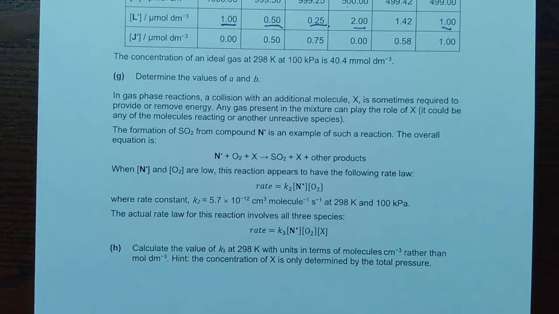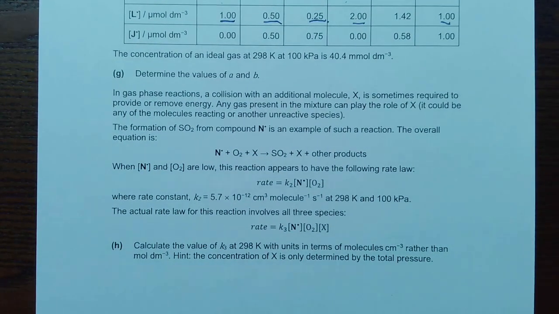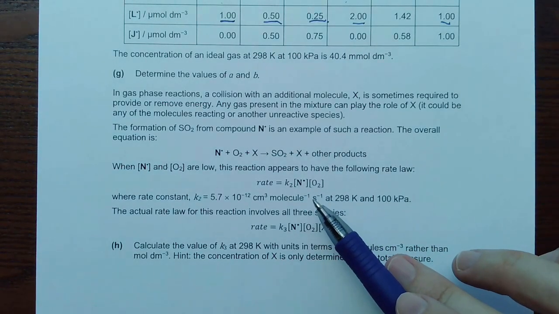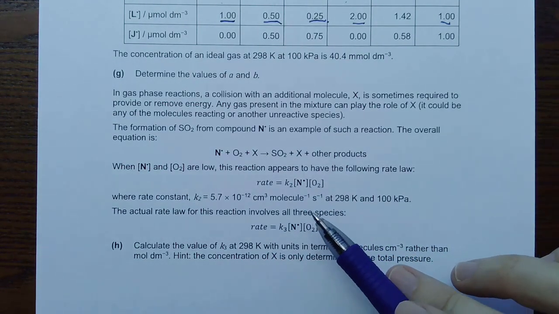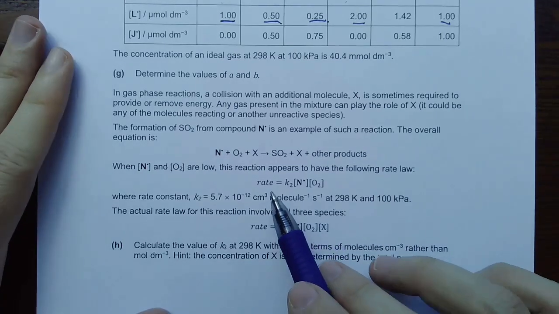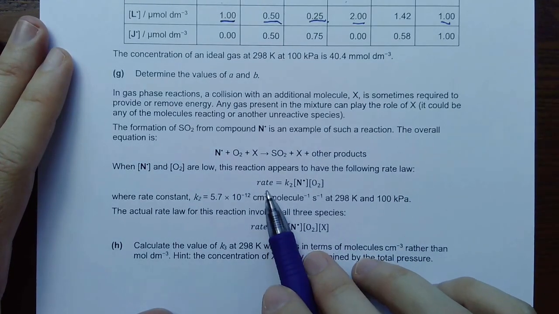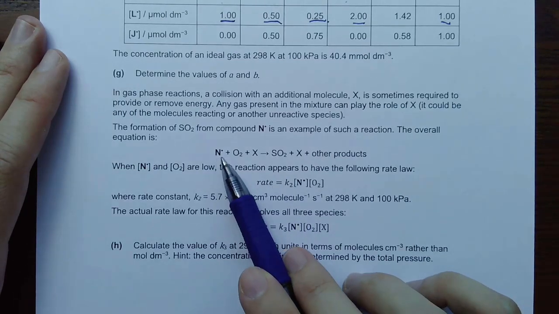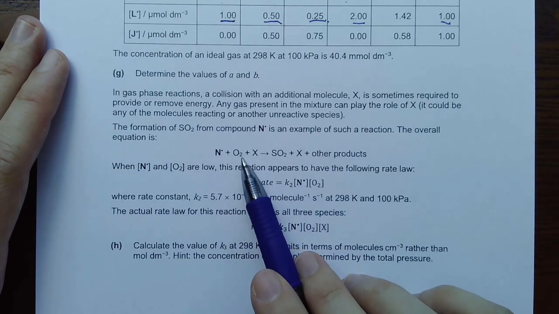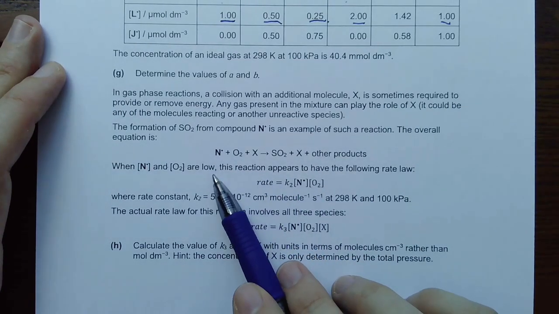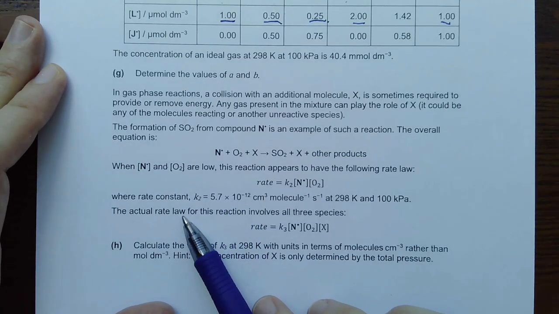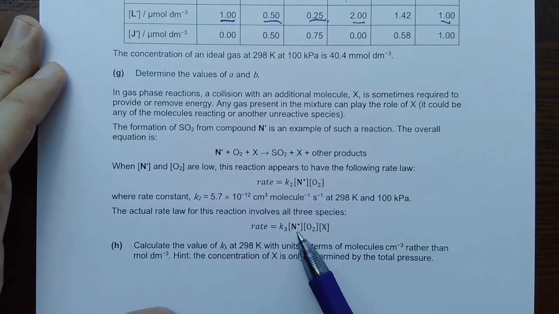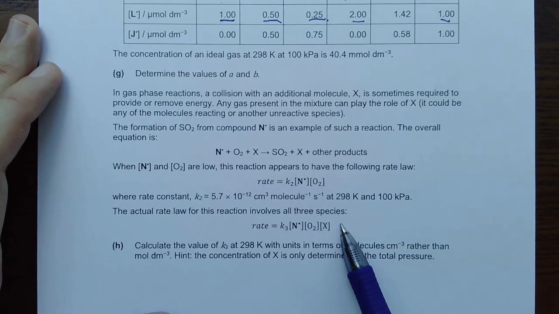Then we have the final question. So we are told about this idea that there's an additional molecule that can be involved in the reaction mechanism, and then we're given these two equations. So for this reaction here, the rate depends on the N radical and the O2, but that's only when these concentrations are low, whereas actually it depends on all three.